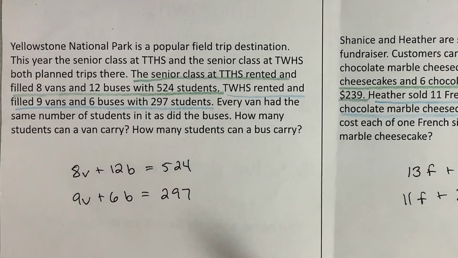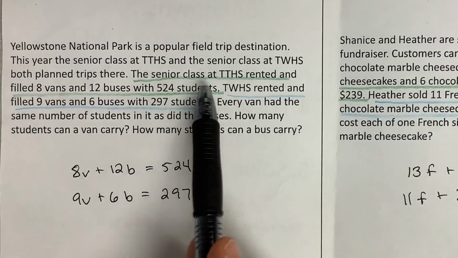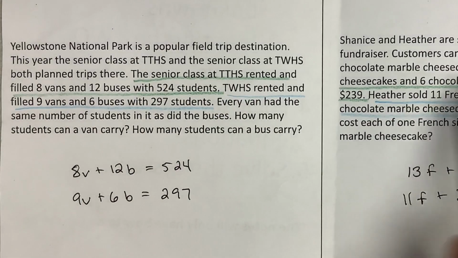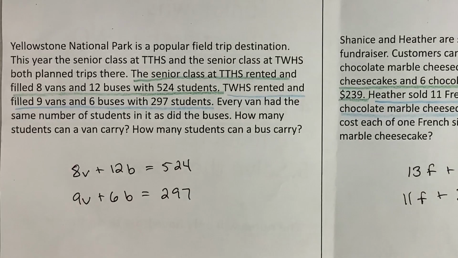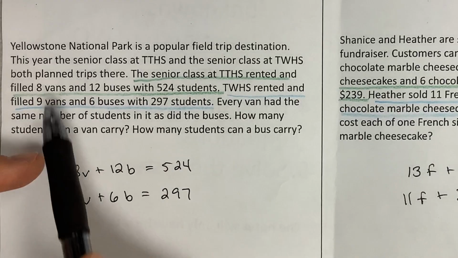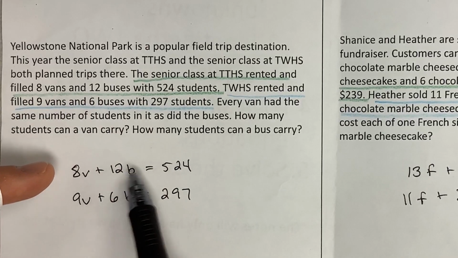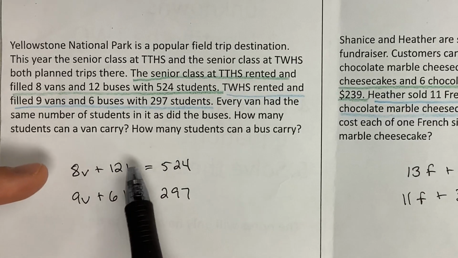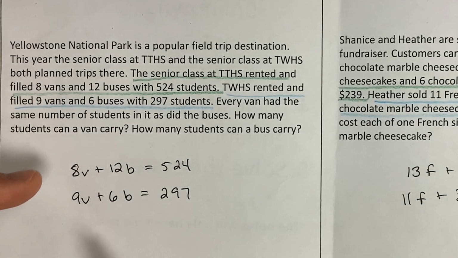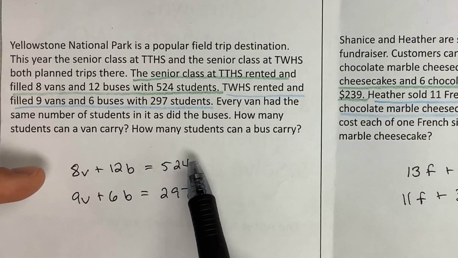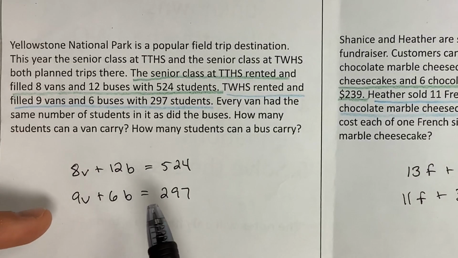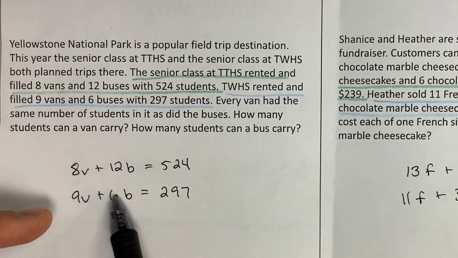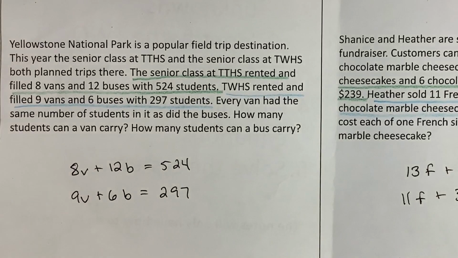Okay, guys, so check your work. In each of these two, I underlined the first scenario in green and the second scenario in blue, right? And then I just wrote my equation for each. In this one, they had 8 vans with 12 buses. I have variables for how many kids are going on each van or each bus. I put V and B. And then a total of 524. For my second situation, the blue one, I have 9 vans, 6 buses, a total of 297.